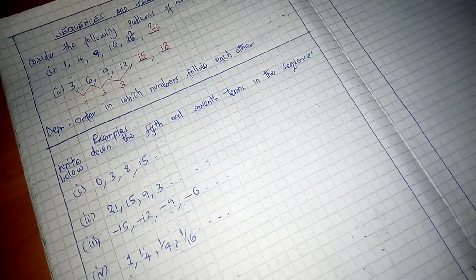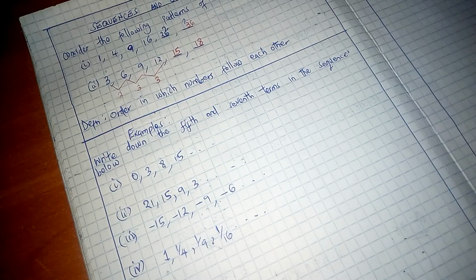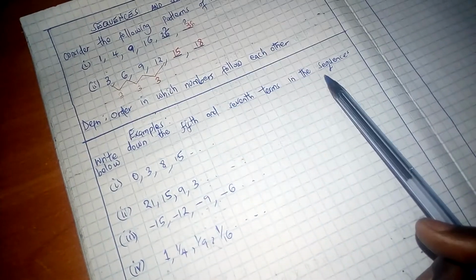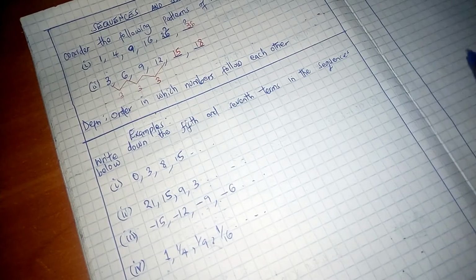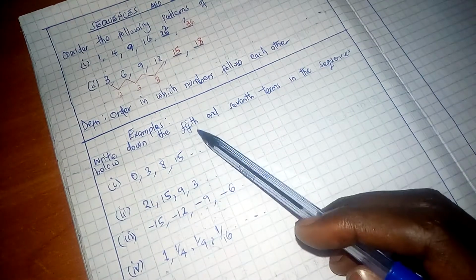So let's have a look at more examples under sequences. The question says, write down the fifth and seventh terms in the sequence below. So we want the fifth and the seventh term. We should be able to predict. Look at these numbers, study them, and predict the next pattern. The terms that we want are the fifth and the seventh.